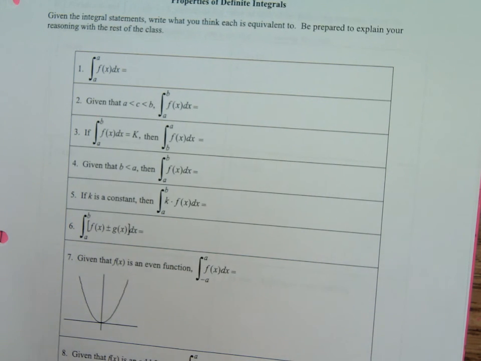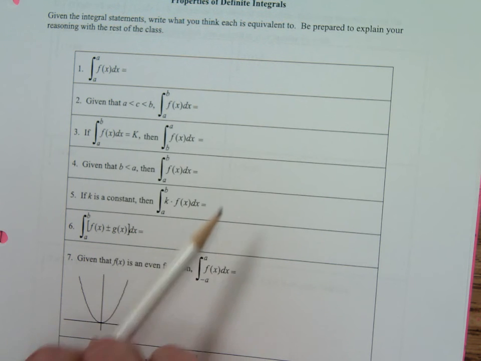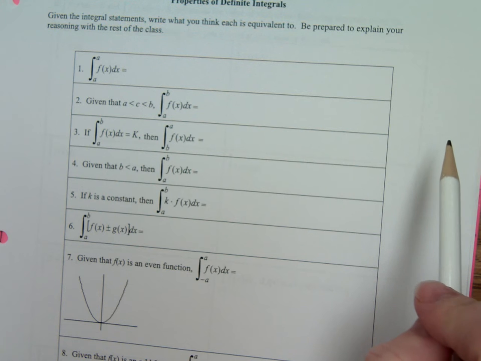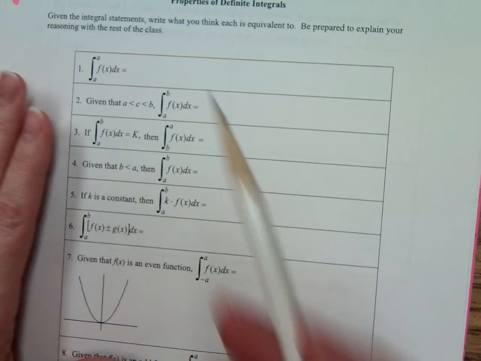All right, so you've been talking through what you think each of these is equivalent to, and hopefully you have reasons behind that. Hopefully. Yes. Okay.